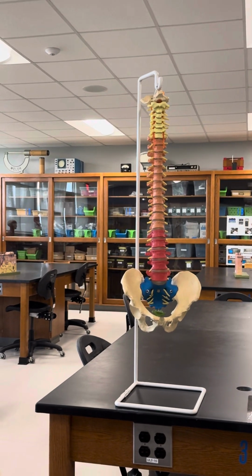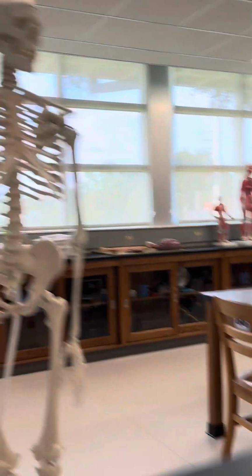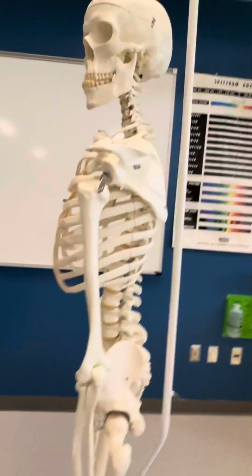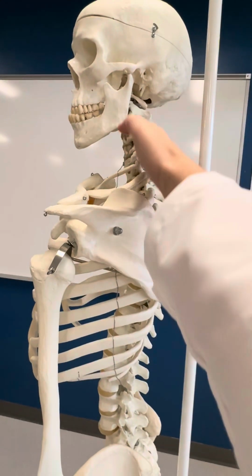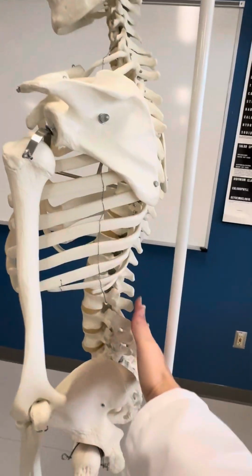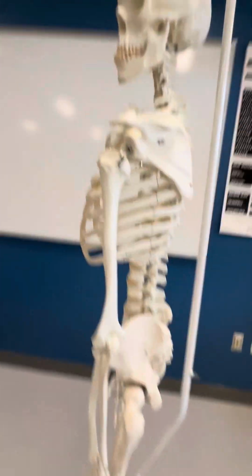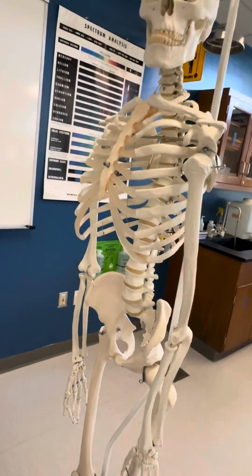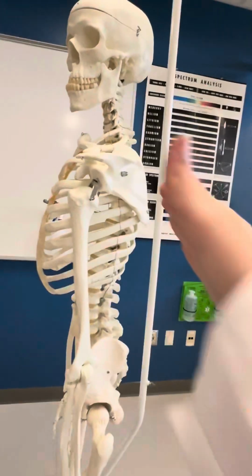We'll also notice that we have certain curvatures to our spine. So if we look at our skeleton here, we see that the spine is curved, right? It's not straight up and down like this pole here. It's curved in and out and in again and out again. And these curves outward correspond with areas where we're gonna have a lot of organs, right? So we want to make room for those organs. So we curve the spine out.